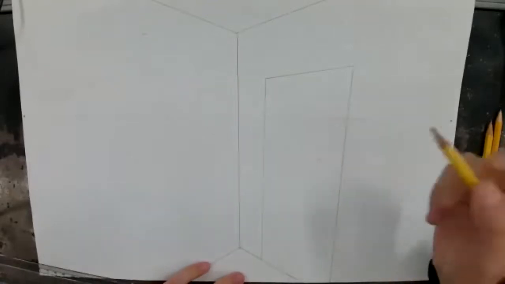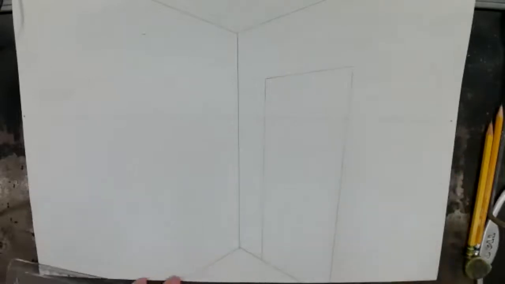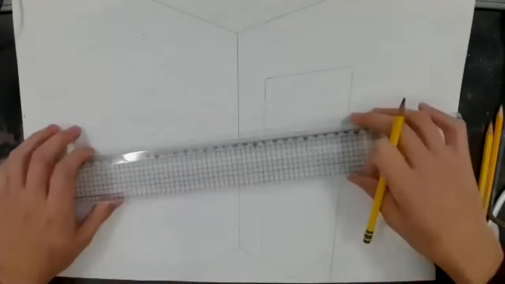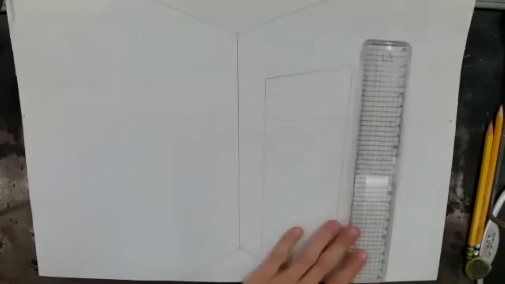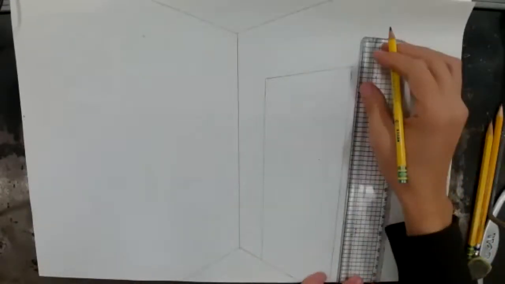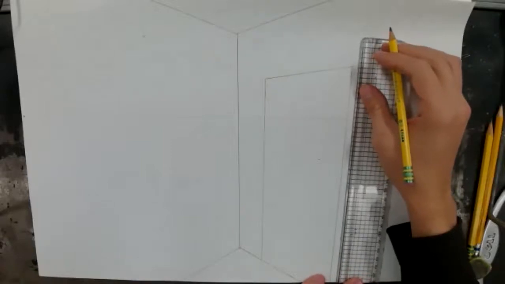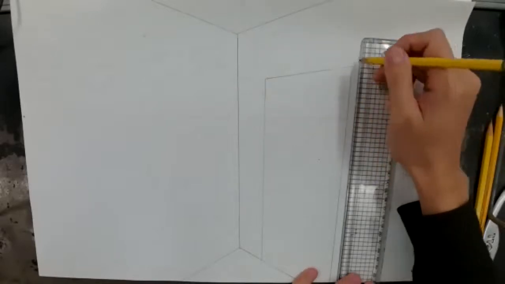So now, we can do a door frame. A door frame, let's do a door frame. So how do we do a door frame? We're gonna mimic this line and just move the ruler a little to the side to create a bit of thickness.